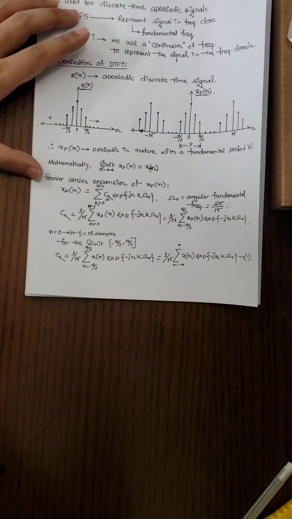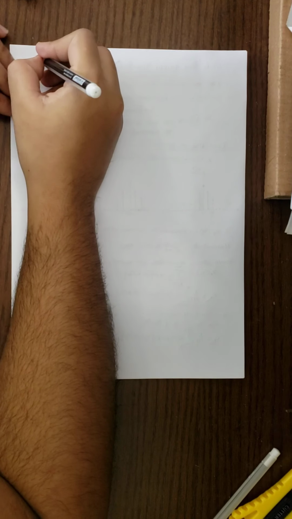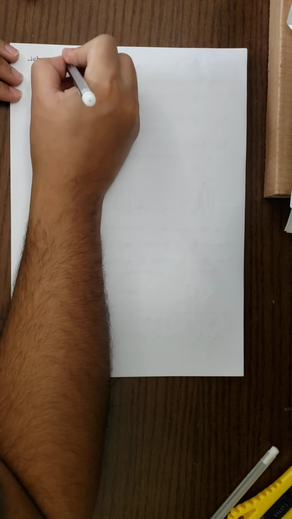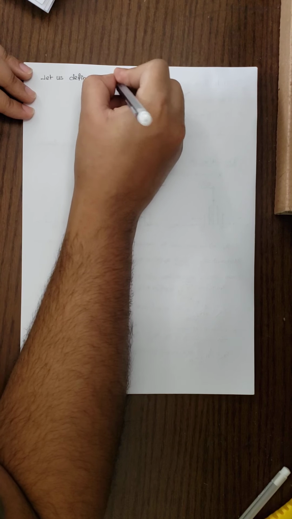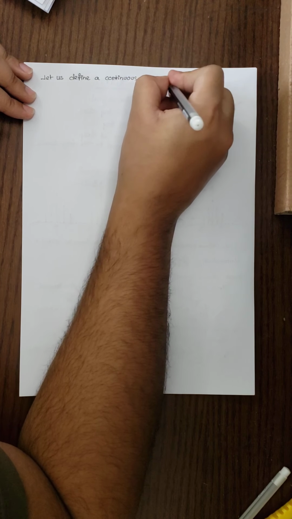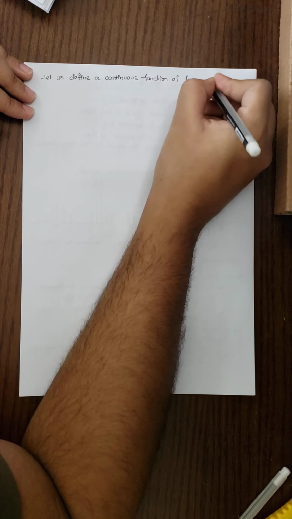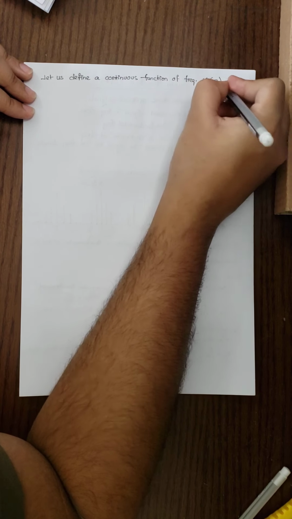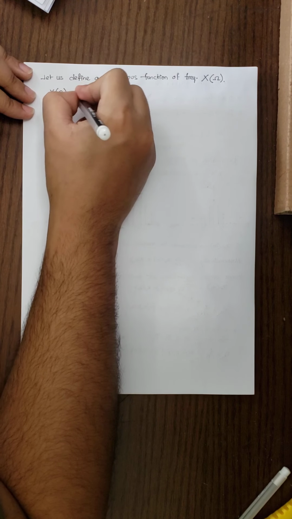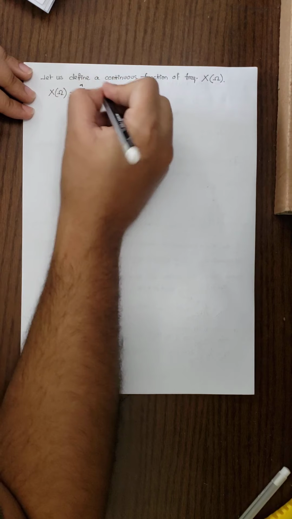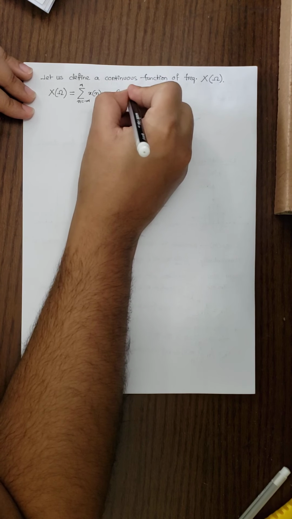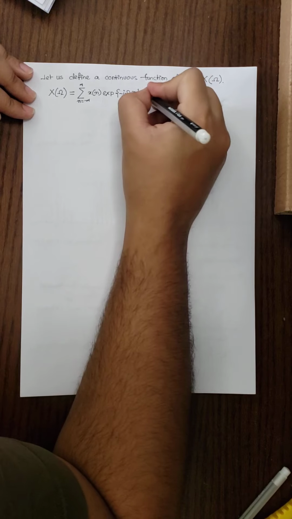Okay, moving on. Let us define a continuous function of frequency to be capital X of capital Omega, such that capital X of capital Omega is equal to summation, where n goes from negative infinity to infinity, x of n e to the power minus j Omega n. Let us mark this as equation 2.